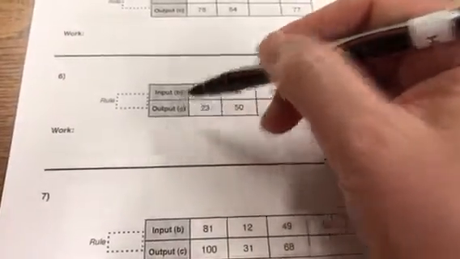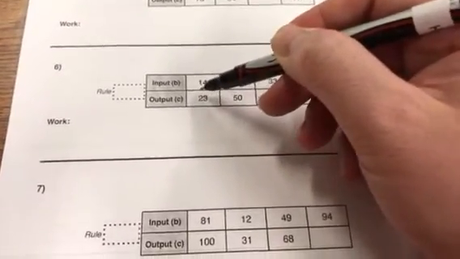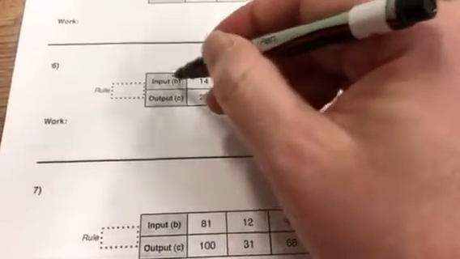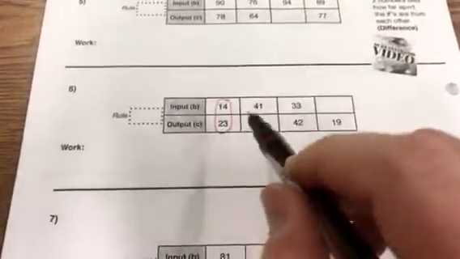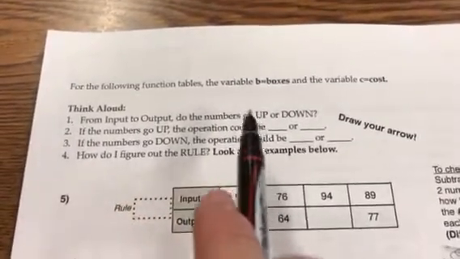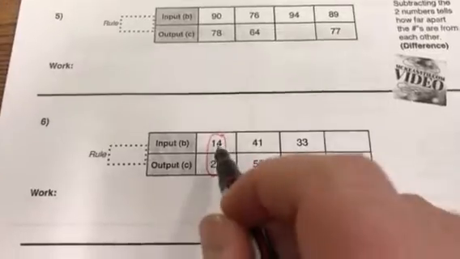This is an input-output table. It's like a machine. Numbers go in, a rule happens, beep, boop, boop, and out pops another number. So in this case, our input number is 14, and out comes 23. So the first thing we ask ourselves, and we have our little think aloud up here, do the numbers go up or down? When we look at this, we can see the numbers go from 14 to 23. So the numbers are going up. So you need to draw your arrow as your first thing.